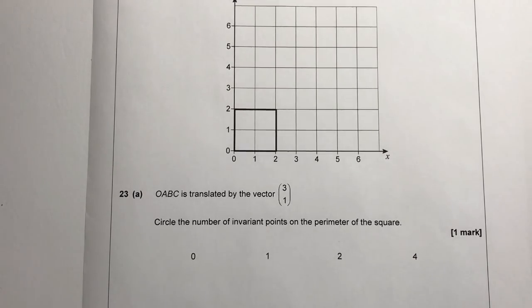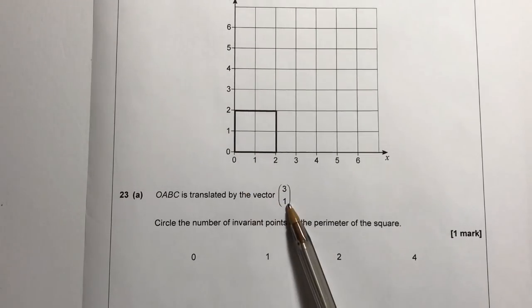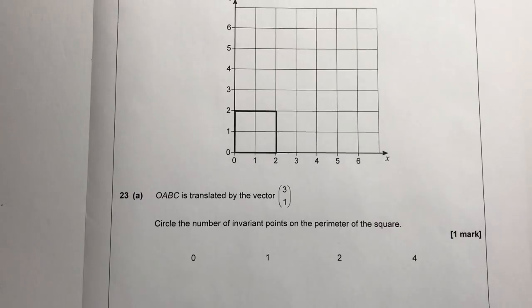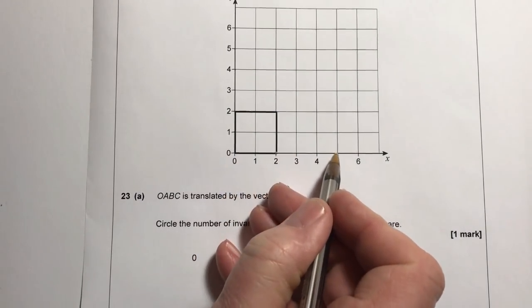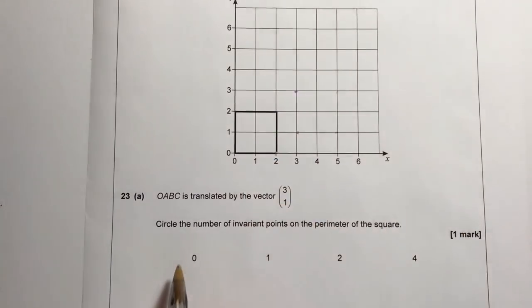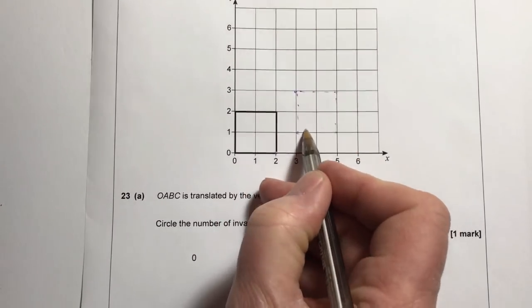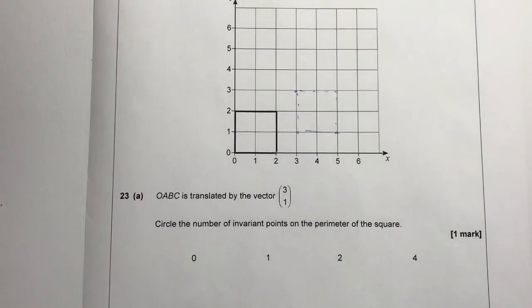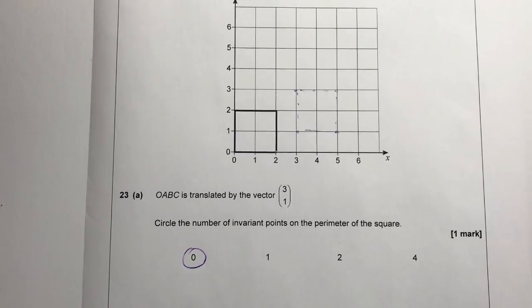Okay, so if we have a look at the first one, it says this shape is translated by this vector. In other words, each of the points on here are going to move along 3 and up 1. So I can actually redraw this shape, and it's going to look something like that. You can see here that all of the points have moved. Now, if they've all moved, it means there are no invariant points for the first one.